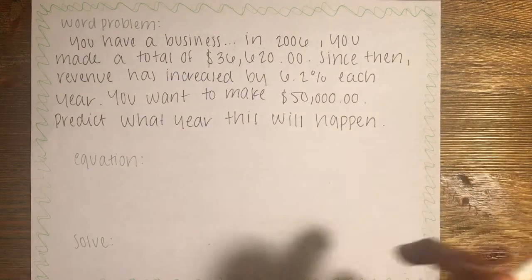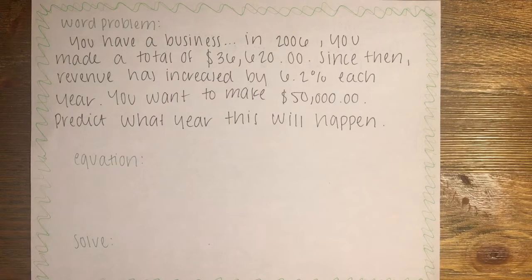Another word problem, the last one. You have a business. In 2006, you made a total of $36,620. Since then, revenue has increased by 6.2% each year. You want to make $50,000. Predict what year this will happen.